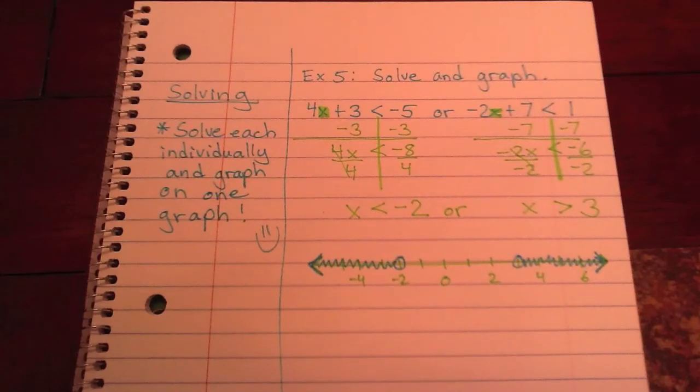Tomorrow's is going to be a little bit different, so you want to make sure you really pay attention to the differences between the or and the and compound inequalities. And then after that, we're going to talk about absolute value inequalities, and that ties directly into using the and or the or inequalities. So it can get a little confusing if you don't spend some time really looking at the differences.